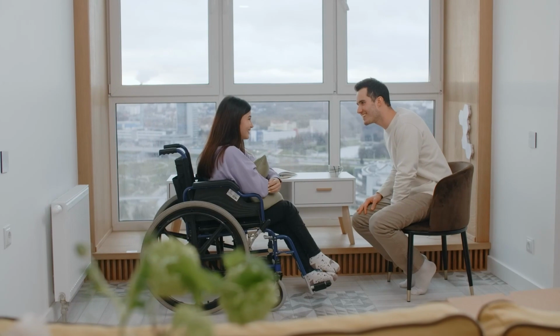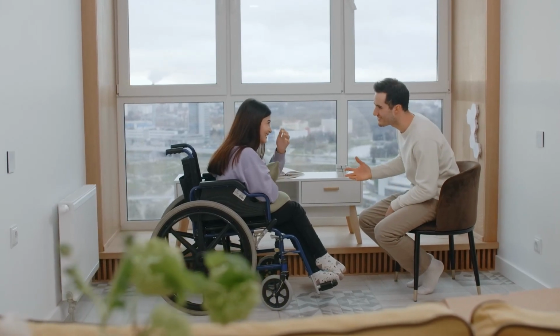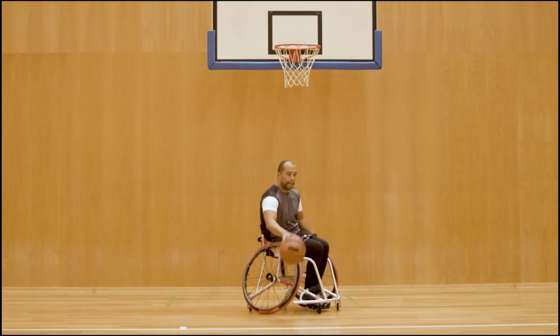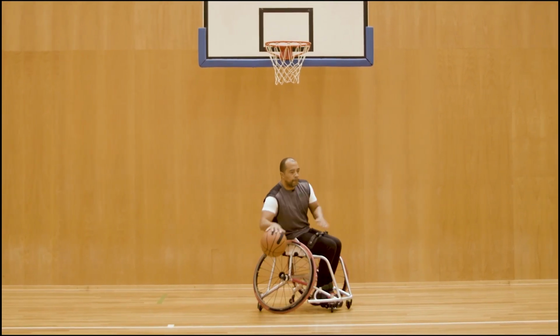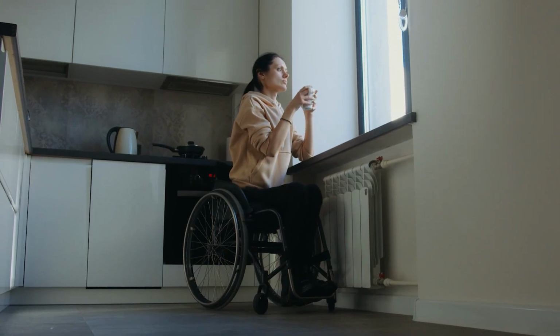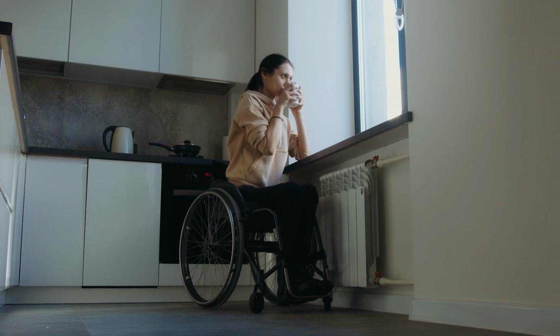The fundamental difference between a transport chair and a wheelchair is that wheelchairs are built with large wheels for users to propel themselves, whereas transport chairs have smaller wheels and are built for people who cannot use manual wheelchairs to be pushed from behind by a caregiver.